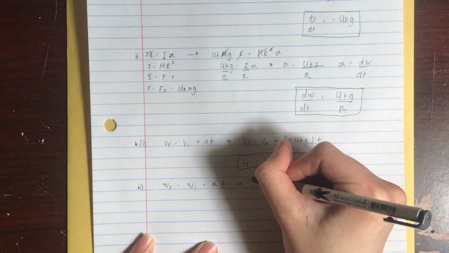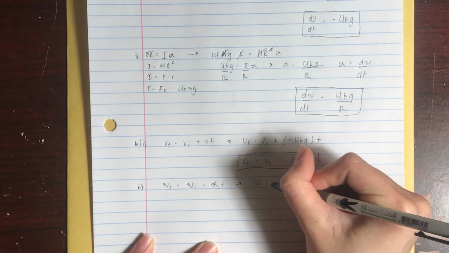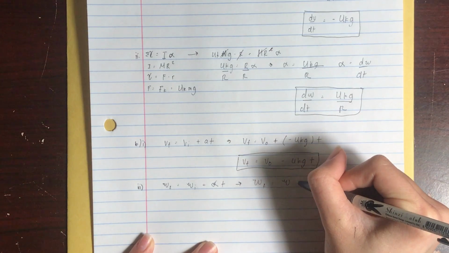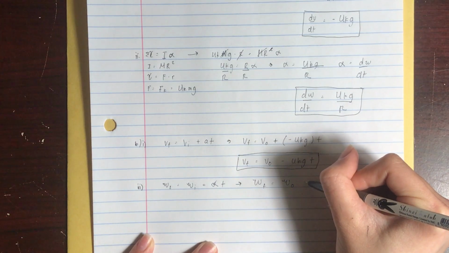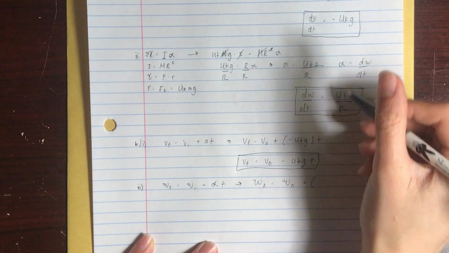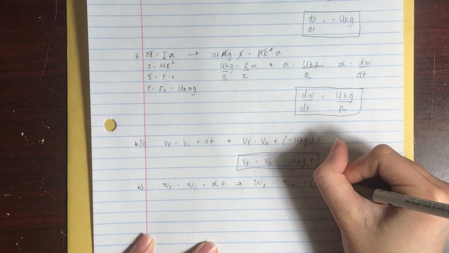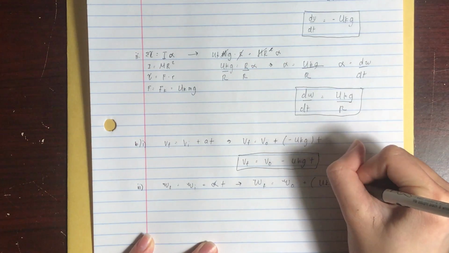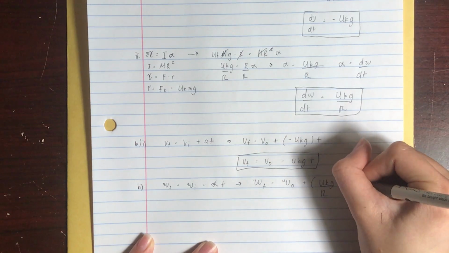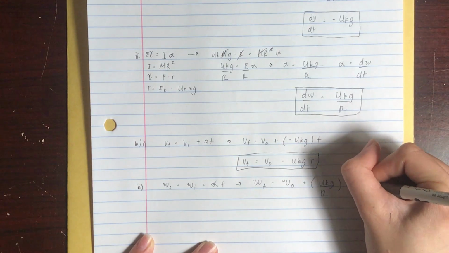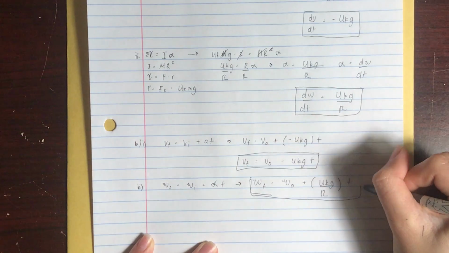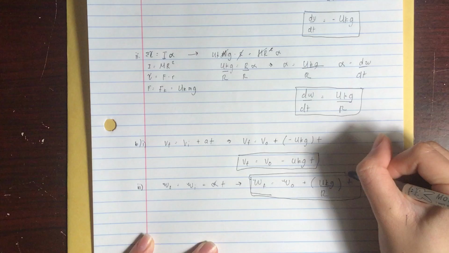So we can plug that in. Angular velocity final equals angular velocity initial plus angular acceleration, which is mu k times gravity over the radius of the object, times t. So that is part 2 of B.